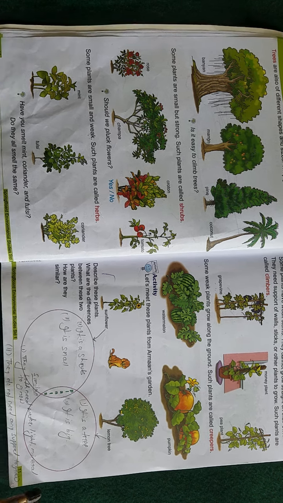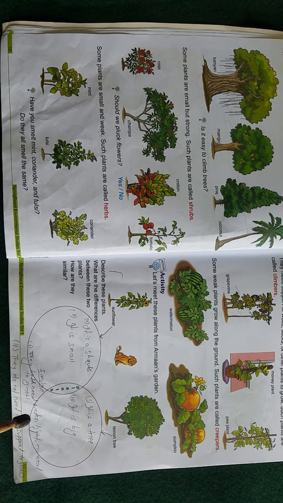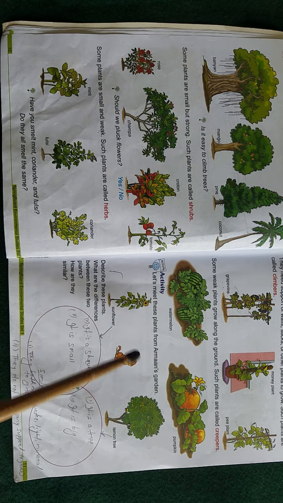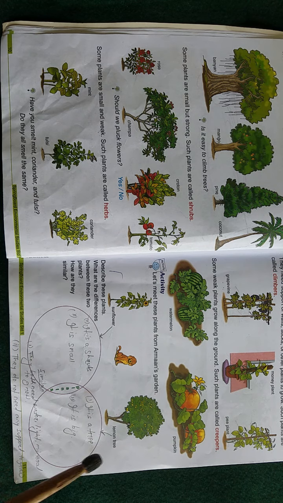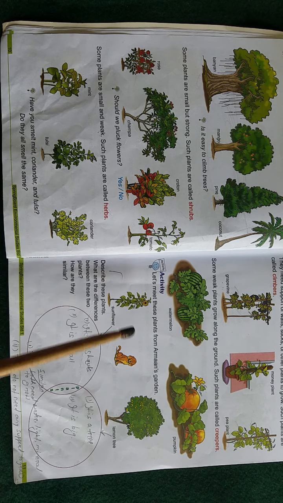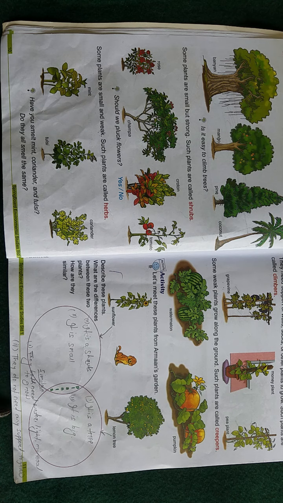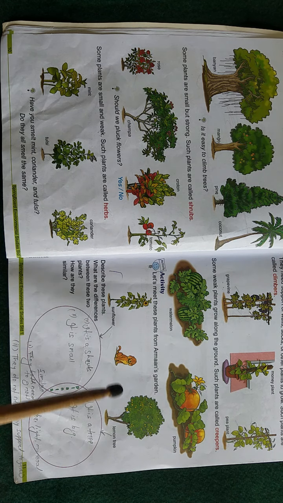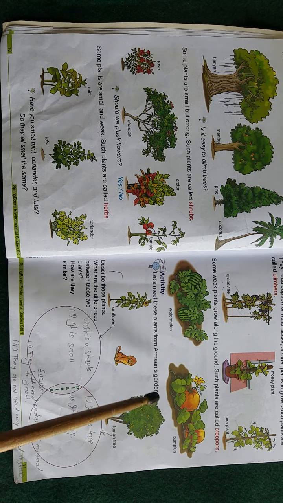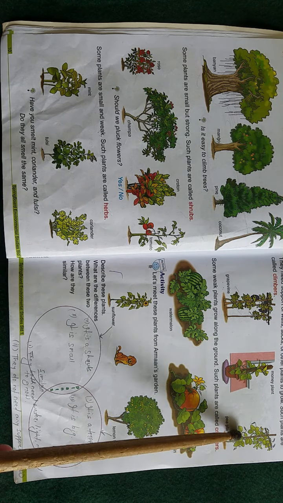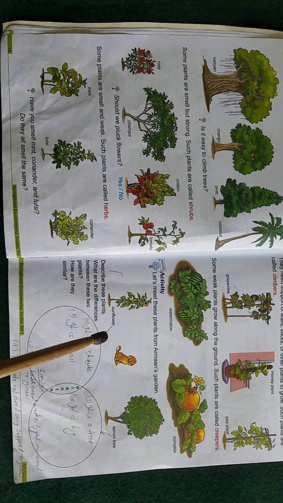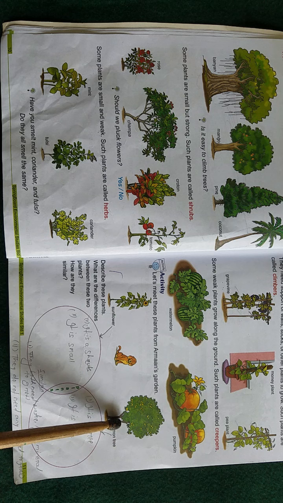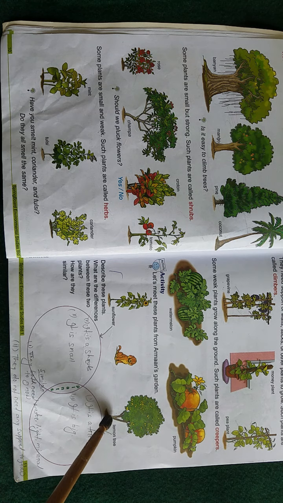So what are the similarities? We will check now. Look carefully here. They both need water, light and minerals to grow. They absorb these from the soil. And they do not need any support to grow. See, students, these plants do not need any external support like a wall or a stick. They grow with the help of their own roots. They don't need any external support.